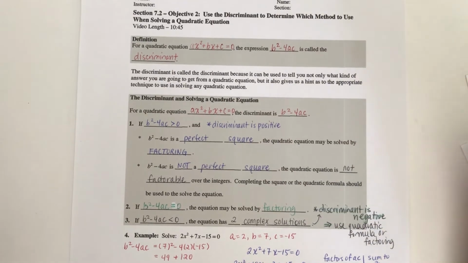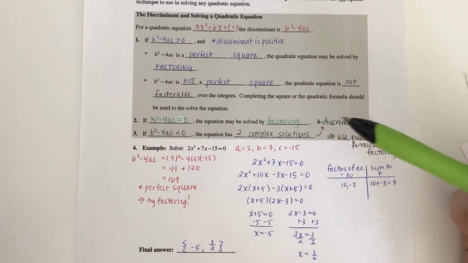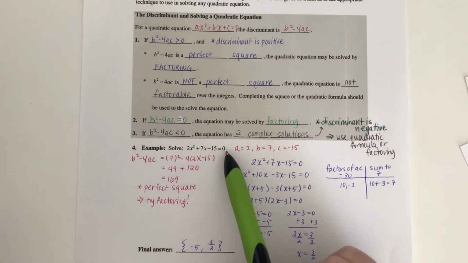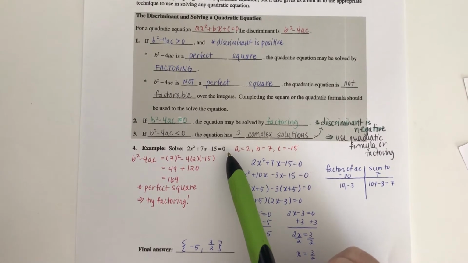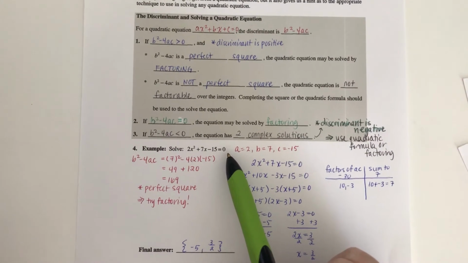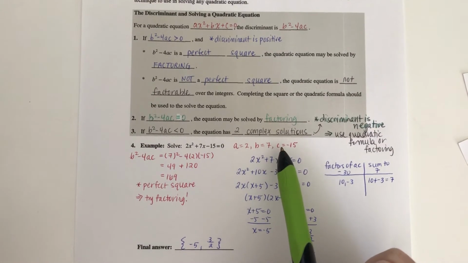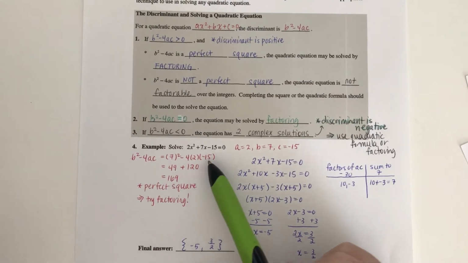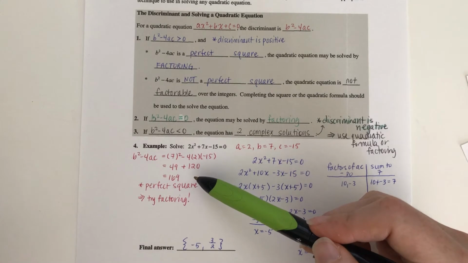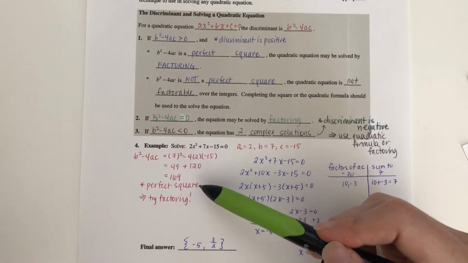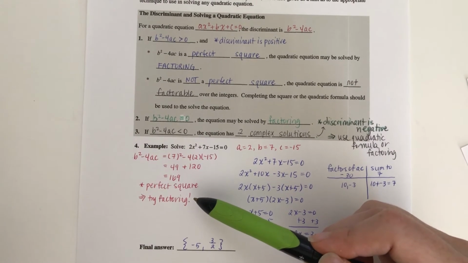I'm going to show you how this works in some examples, where we can use the discriminant to predict what's going to happen and then choose the best way to solve it. The first thing we want to do when we look at this quadratic equation is determine: should we jump to the quadratic formula or should we try factoring? That's not easy to see just by looking. So we take a look at a, b, and c, the coefficients of our variables, and plug them into the discriminant over here. When I plug that in, I get a positive 169. 169 is a perfect square, so that means I should be able to factor this quadratic equation.